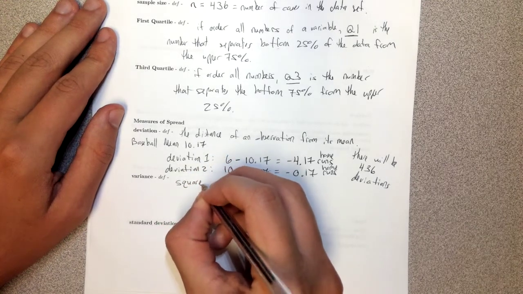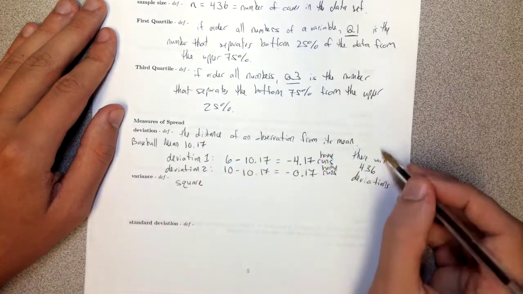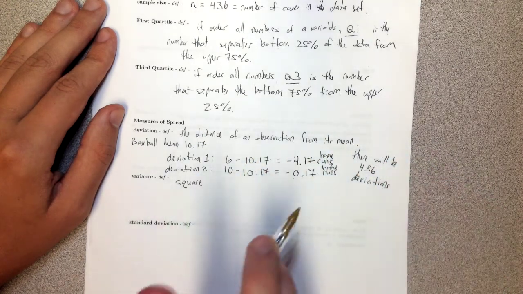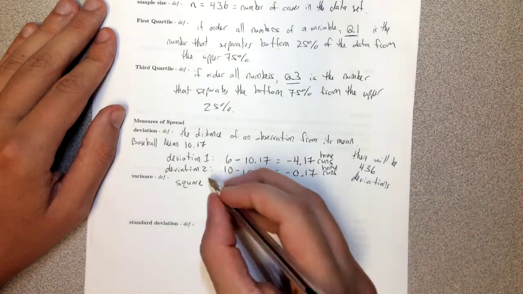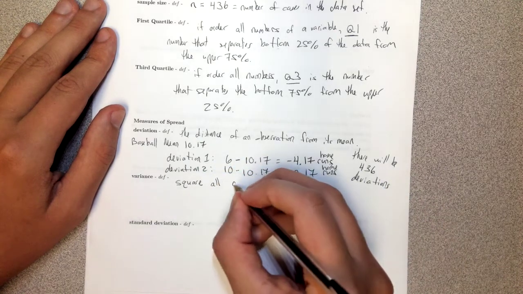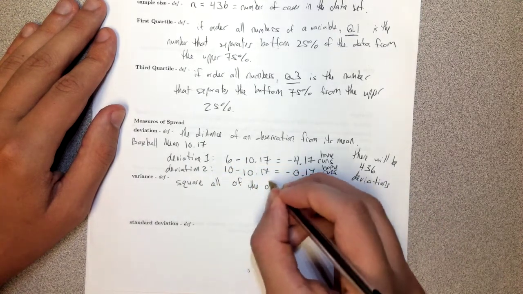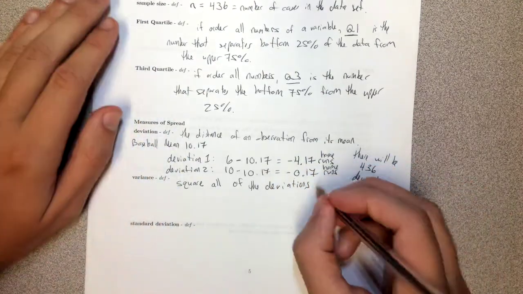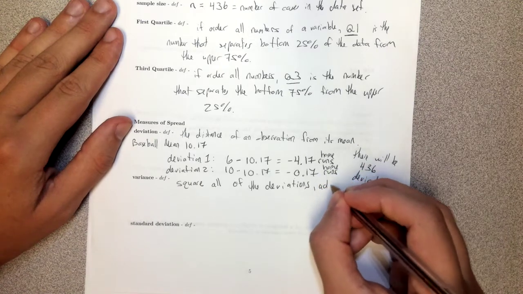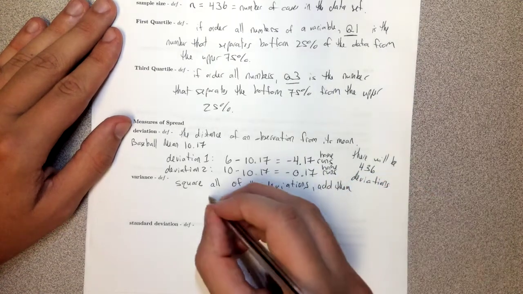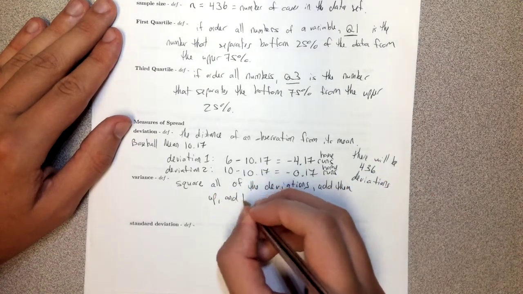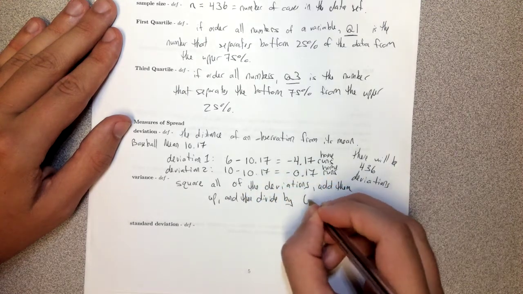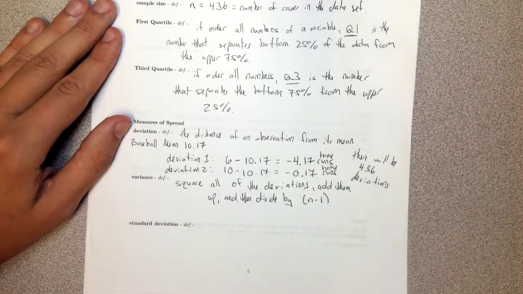The variance is going to let us condense all 436 of these deviations down to just a single number. How we're going to calculate it is we're going to square all of the deviations, add them up, and then divide by the sample size minus 1.